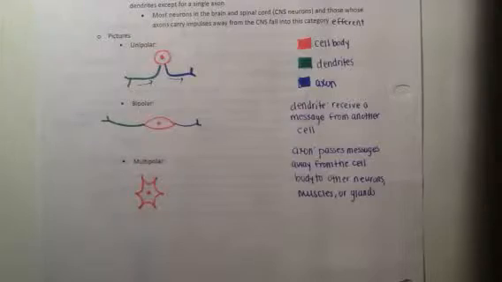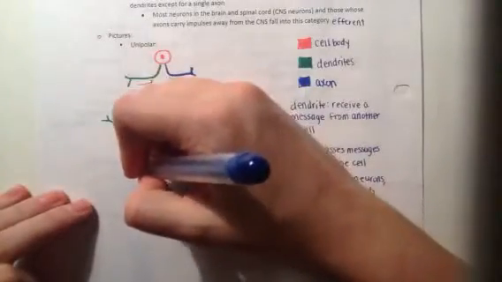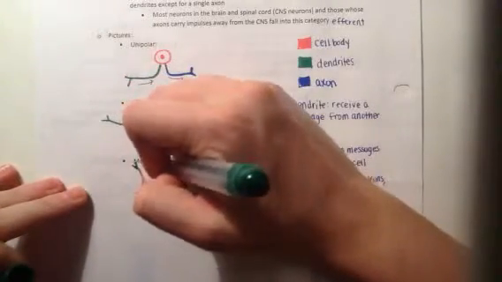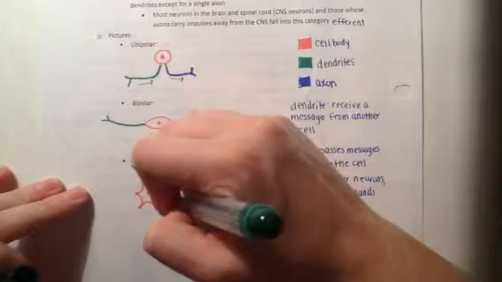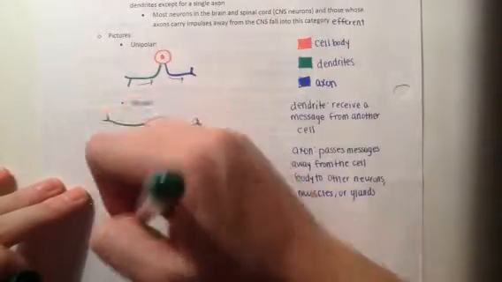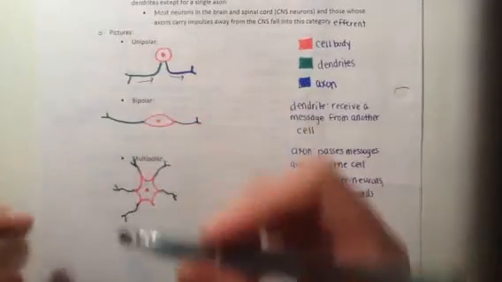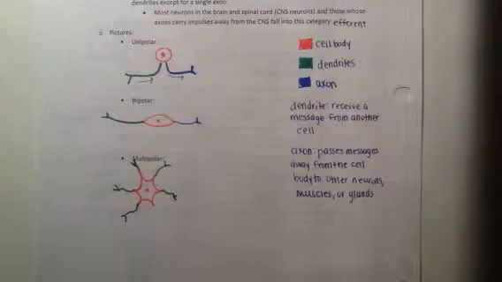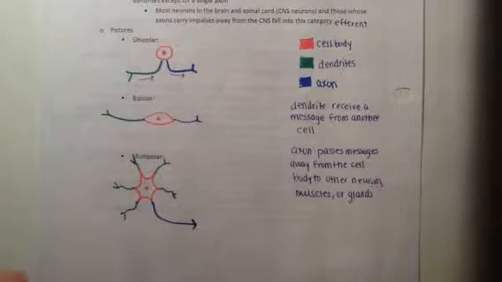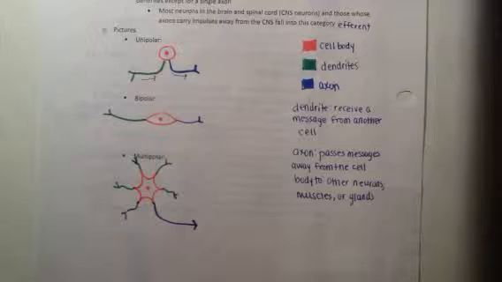We will have dendrites carrying information towards the cell body, like so. And then we have one long axon carrying information away from the cell body.